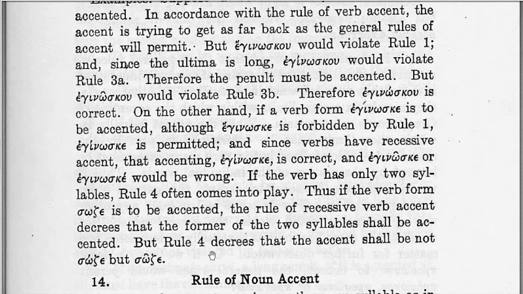But Rule 4 decrees that the accent shall not be sodze with the acute above the penult, but sodze with the circumflex above the penult. Do you see how it works? So, wrapping up here, the rule of verb accent says that verbs are fully recessive when it comes to accenting, but they still must submit to the general rules of accents.